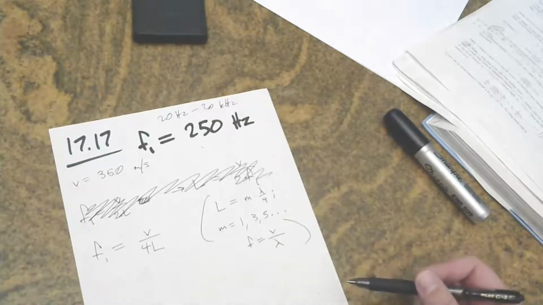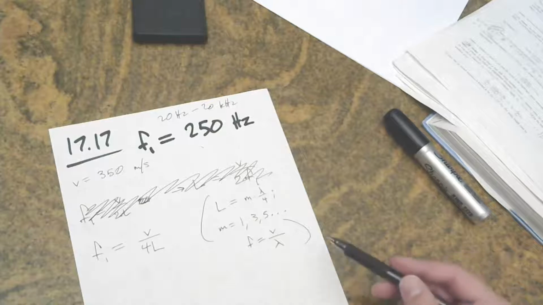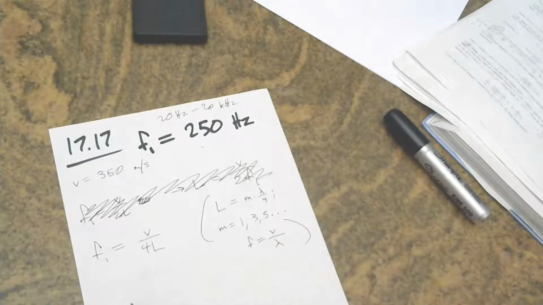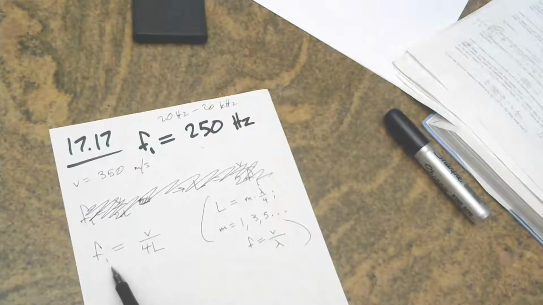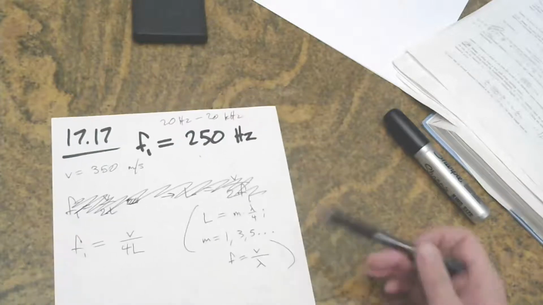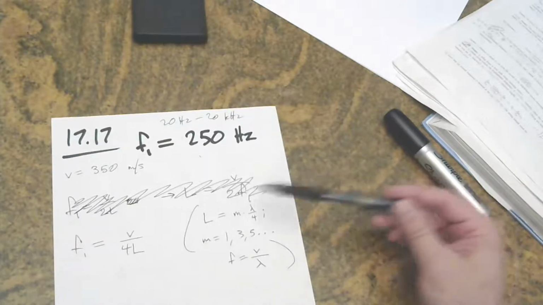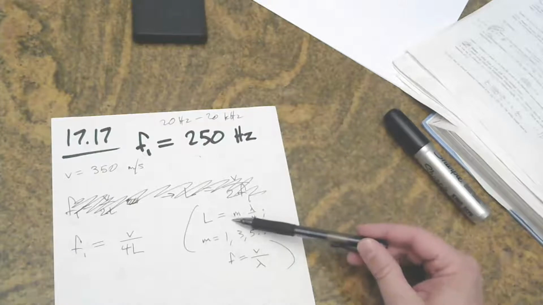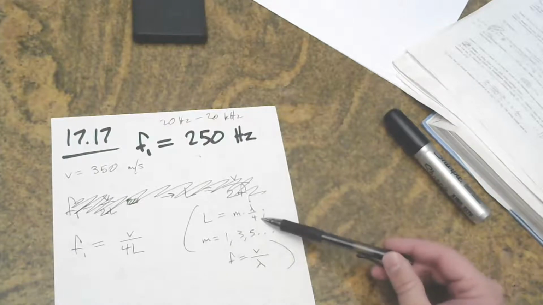For an open closed tube, the set of harmonics have frequencies given by, well, I've written down here the formula for the fundamental frequency. If you don't remember where that came from, remember for an open closed tube, the length of the tube has to be an odd multiple of quarter wavelengths.